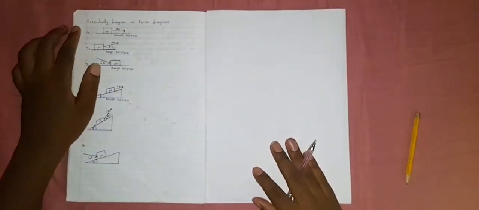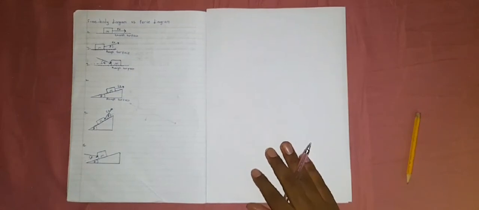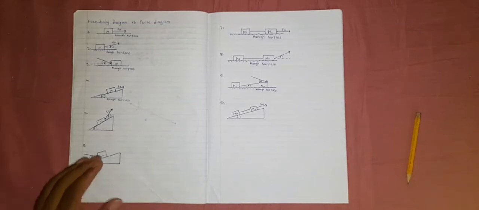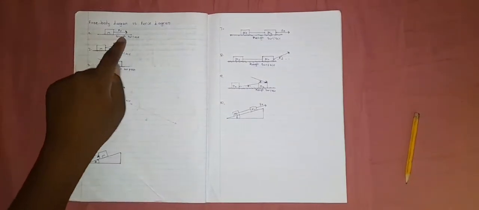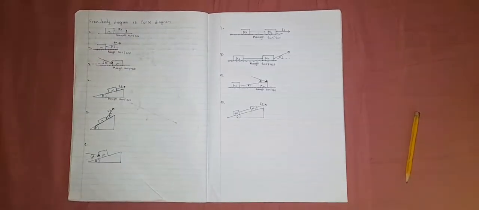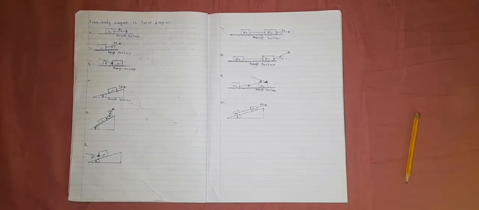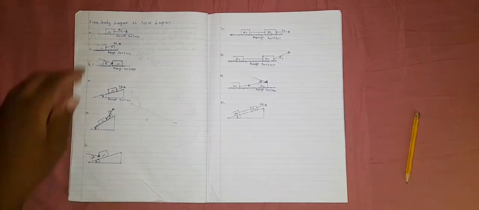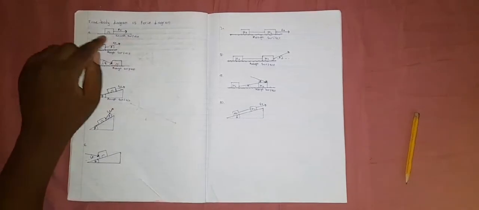On the left hand side of your screen, I believe you can see different objects being pulled by an applied force. The first one is being pulled to the right. This one is being pulled at an angle to the right. And by the way, if they say the surface is smooth, just know that there is no friction on that surface. If they say the surface is rough, just know that there is friction on that surface. Smooth, no friction. Rough, there is friction. So on the first one here, they say it's smooth, so there is no friction.